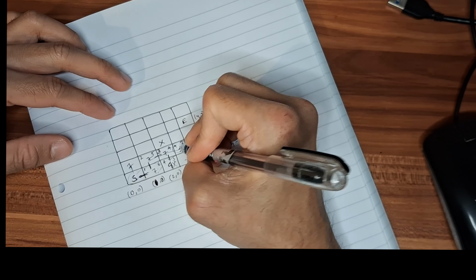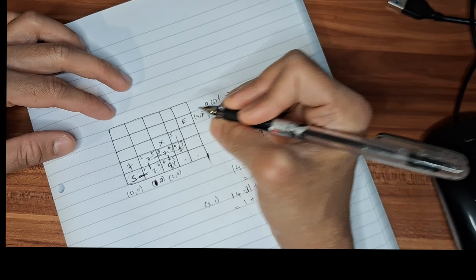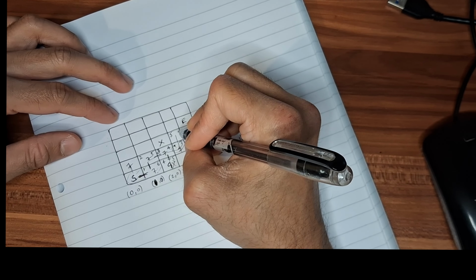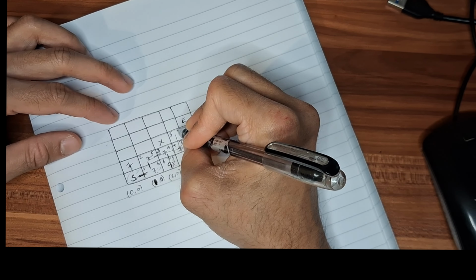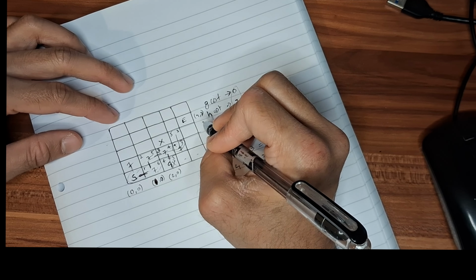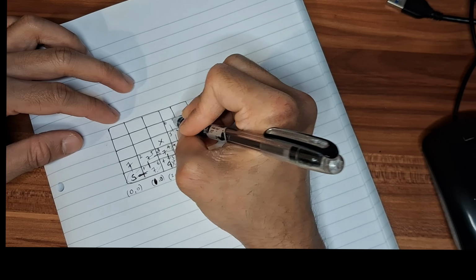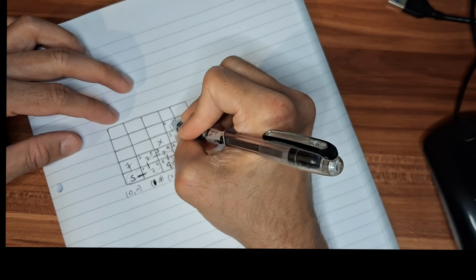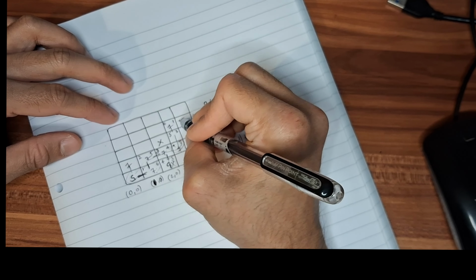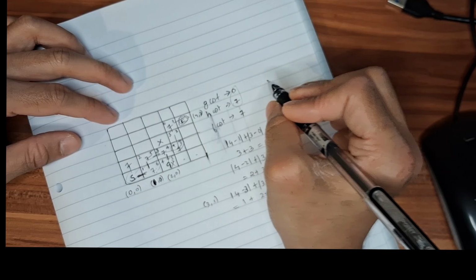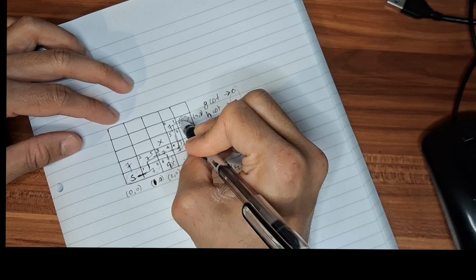And we just continue. This is going to take 5 steps, and this is just going to be 2. Again we go here, this is going to take 6, and this is going to be 1, so 7 again, and we finally reach the end tile using this path.